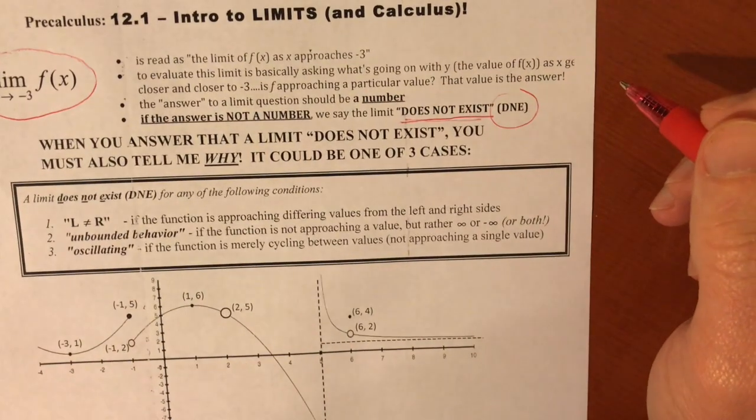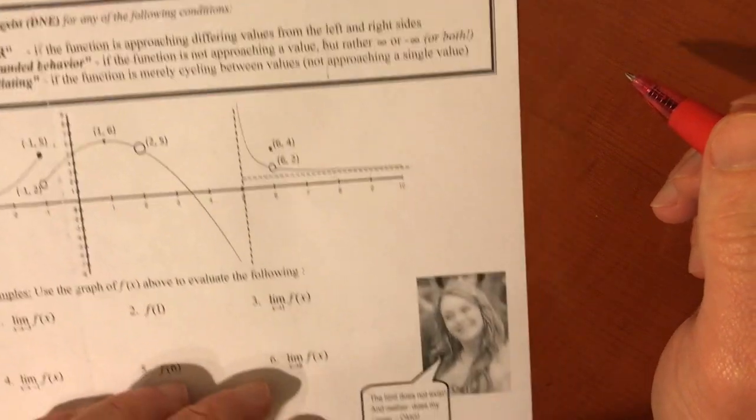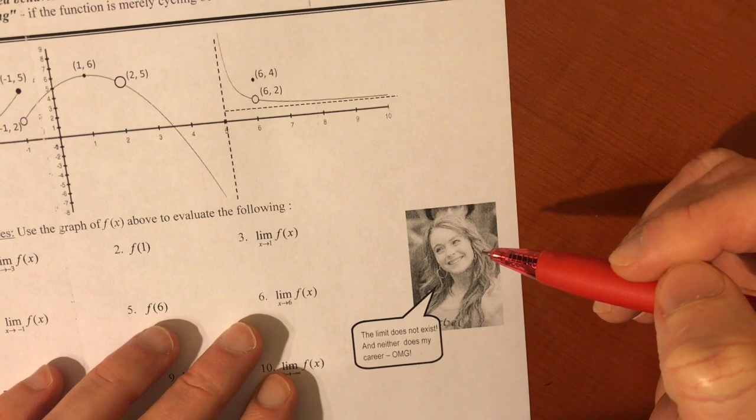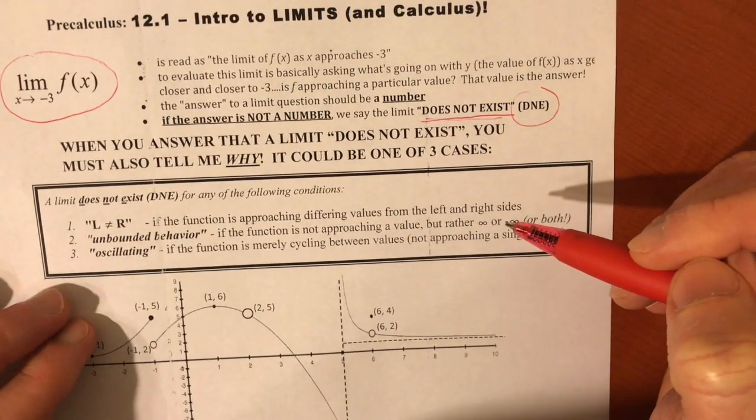You might even, if you've ever seen the movie Mean Girls, now it's getting a little bit old, but it's still a good movie if you ever see it, Lindsay Lohan, the big climax of the movie is, the limit does not exist. Poor Lindsay, where did she go?